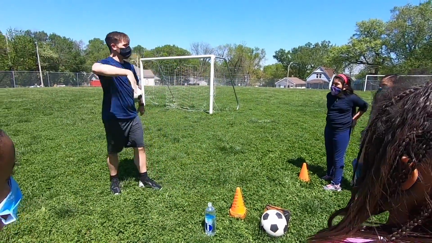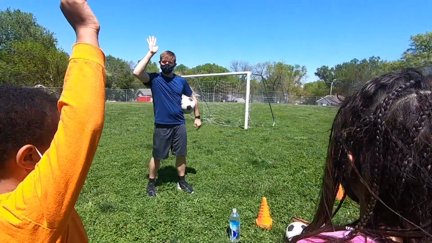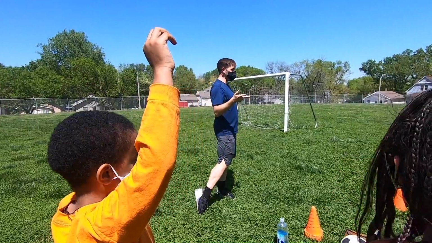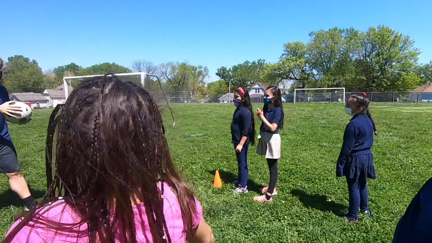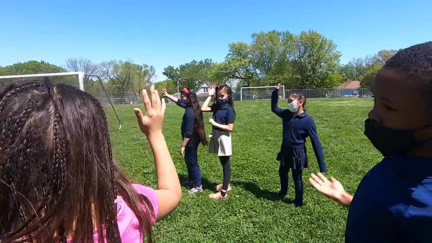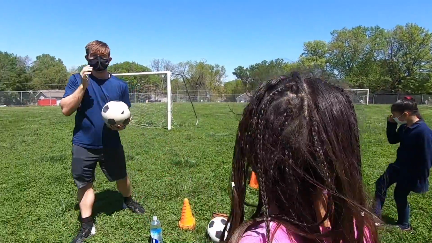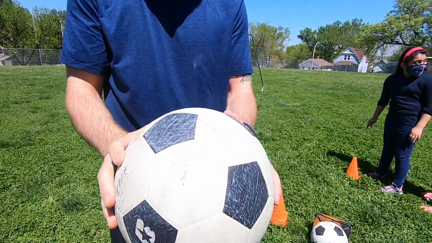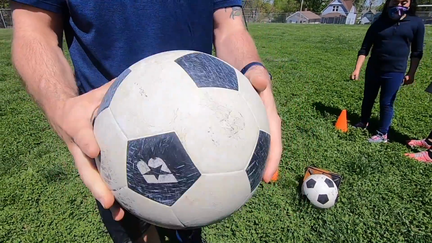Who has played soccer? Raise your hand. Oops, timer's going on. 2 people? Only 2 people played soccer before? Has anybody seen a soccer ball? If you've seen a soccer ball, raise your hand. Nice job. Okay, well boys and girls, if you haven't played soccer, this is a soccer ball. It has different shapes and patterns on it, sometimes just like this one. Very, very cool, like that.